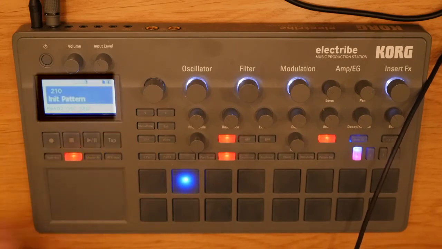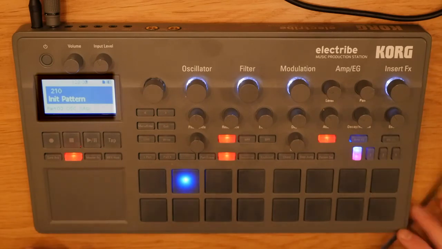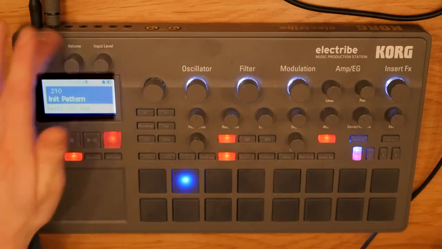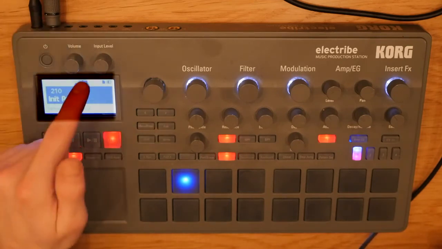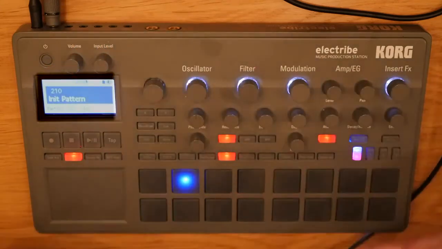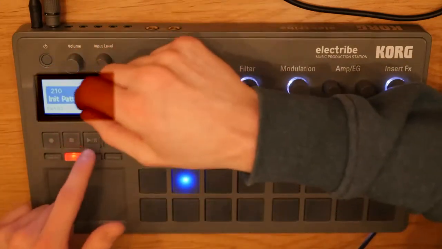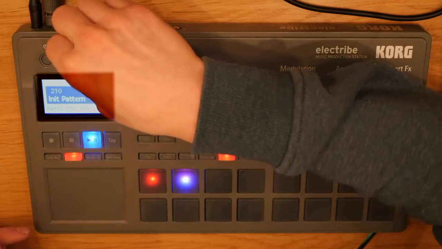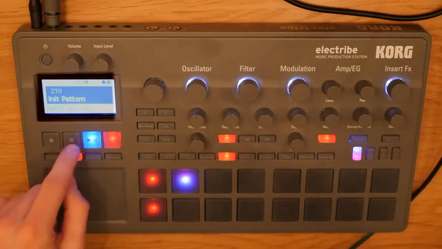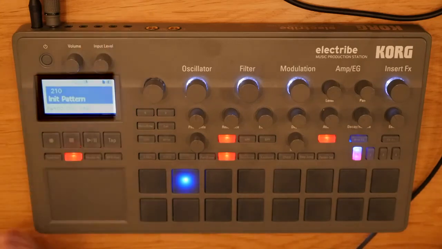So, I think I got the very basics covered now. Volume, I forgot to say, seems very basic, but it's just the overall volume of the whole thing. I demonstrated. You see it, you hear it. Then there's input level.